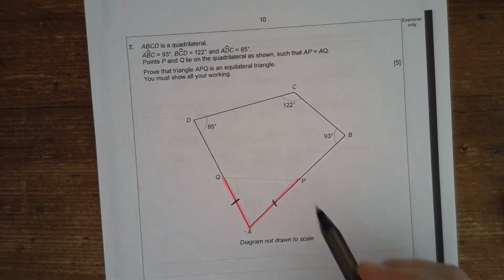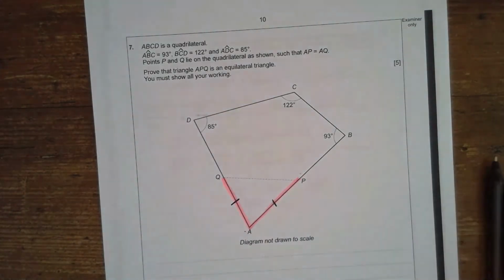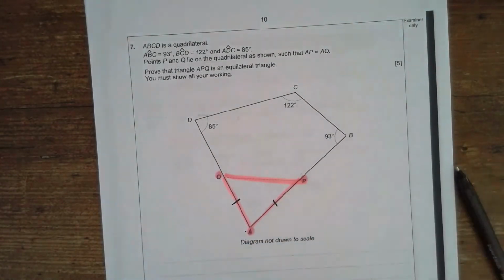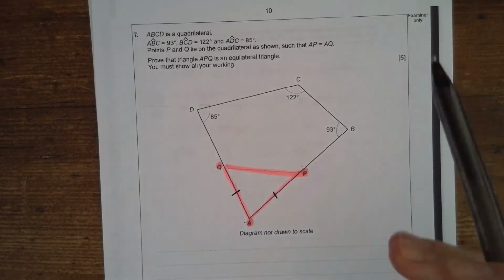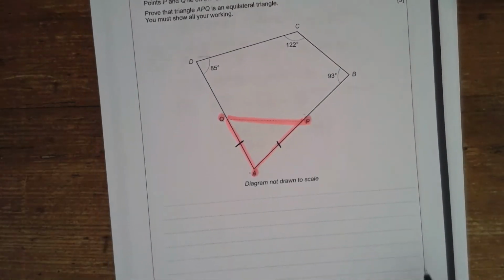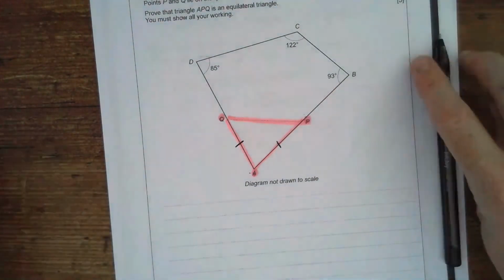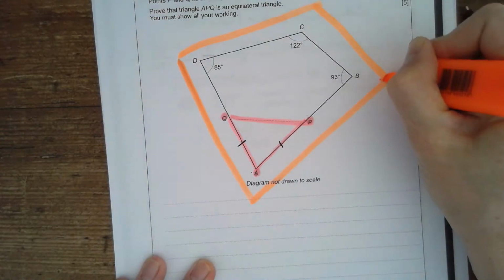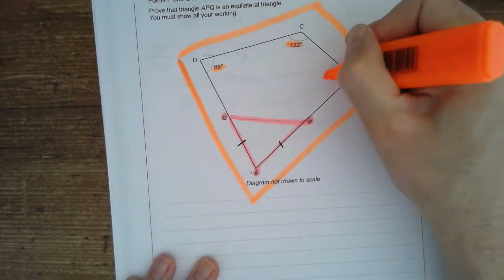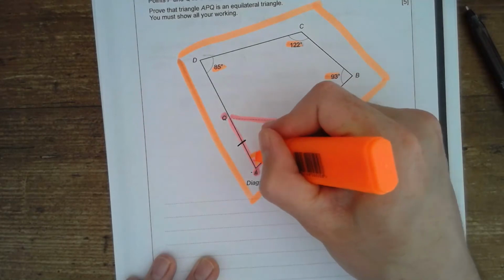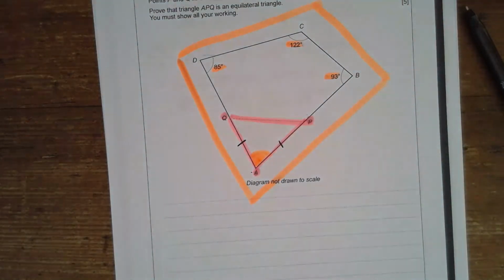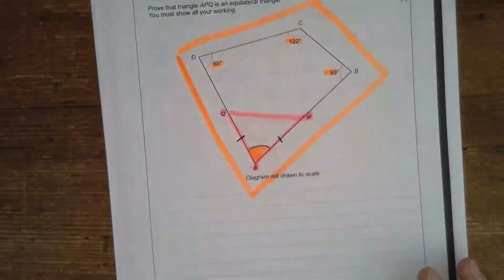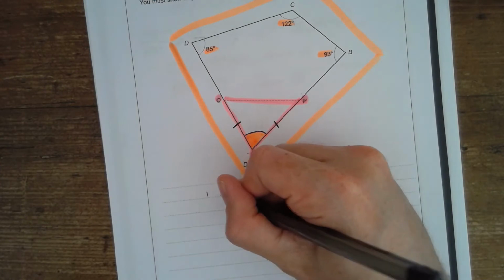Now, in order to go and do the next bit, it says prove that APQ, so from A to P to Q, prove that this is an equilateral triangle. Now, for it to be an equilateral triangle, all the angles must be 60 degrees. Now, looking at the bigger picture here, I can see that I've got a quadrilateral around here, just inside the orange zone that I've written, that I know 1, 2, 3 of the angles, so I can go and work out this angle in here very easily. Now, for it to be an equilateral triangle, it has to be 60 because all the angles in an equilateral triangle are 60 degrees. So, with that in mind, let's start adding up the angles we are given.